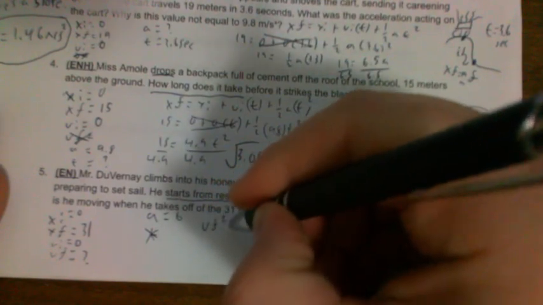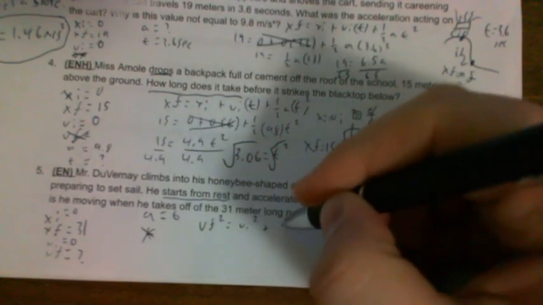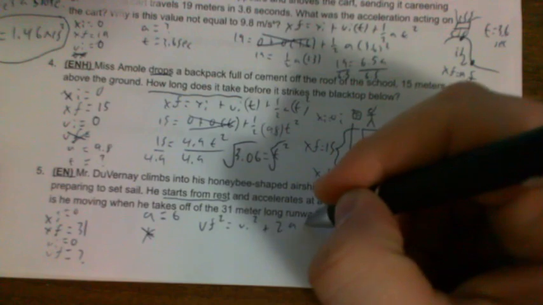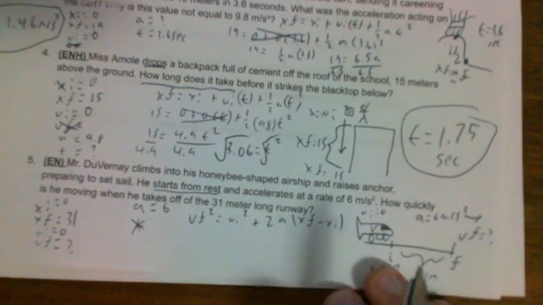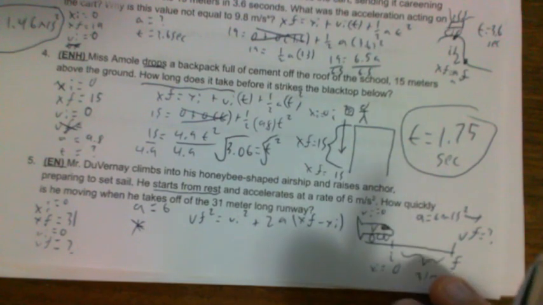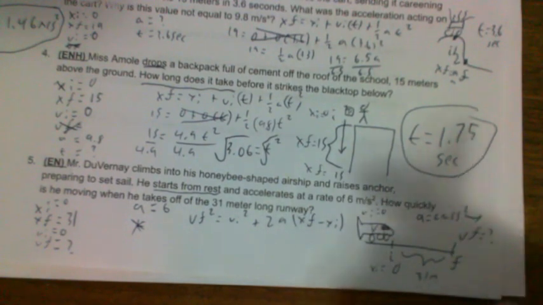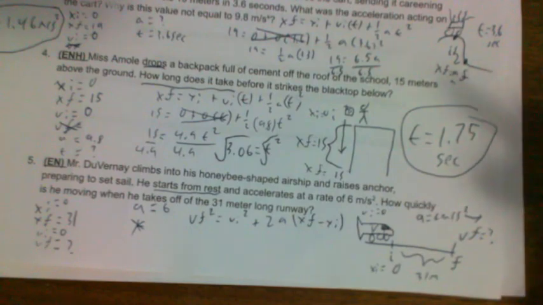So we're going to use number 5, the equation that does not involve time. So that's vf squared equals vi squared plus 2 times a times (xf minus xi). This is the equation that appears on your equation sheet. We can go ahead and put our numbers in here and try to solve this.